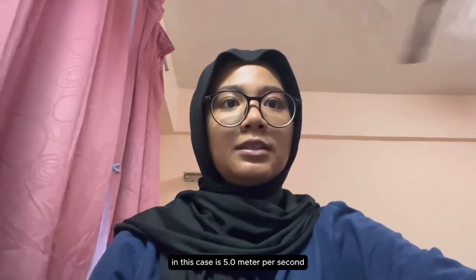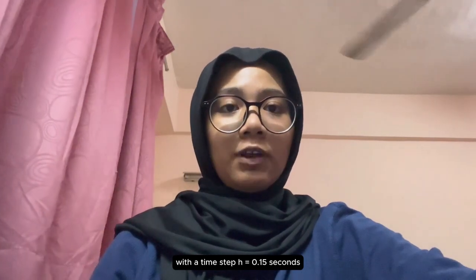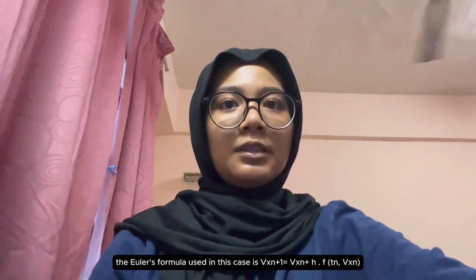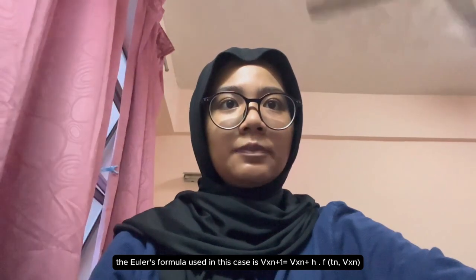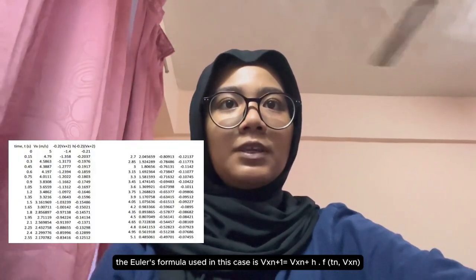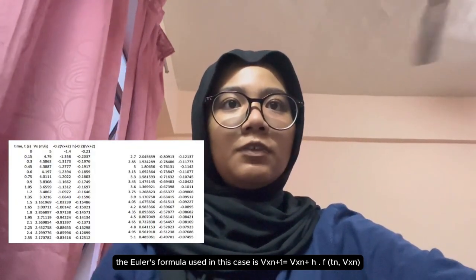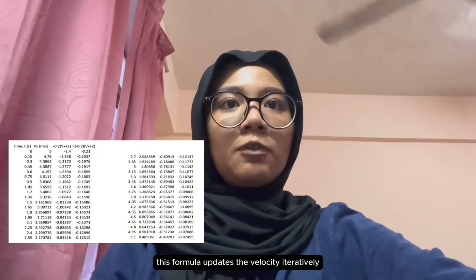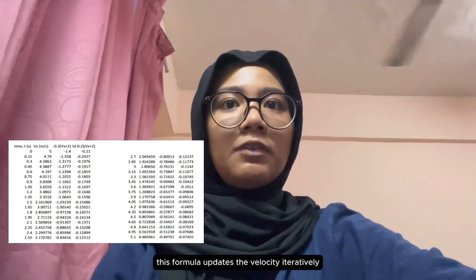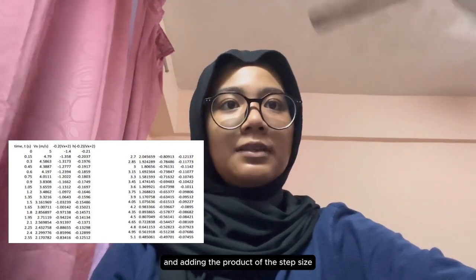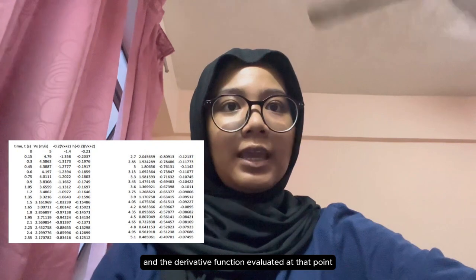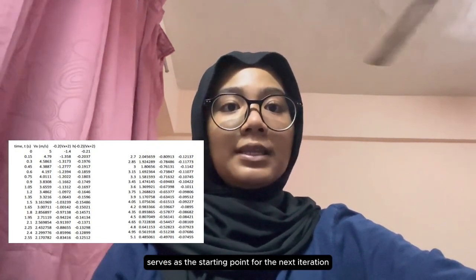The initial velocity used in this case is 5 meters per second with a time step h = 0.15 seconds. The Euler's formula used in this case is vx(n+1) = vx(n) + h·f. This formula updates the velocity iteratively by taking the current velocity and adding the product of the step size and the derivative function evaluated at that point. Each updated value serves as the starting point for the next iteration.